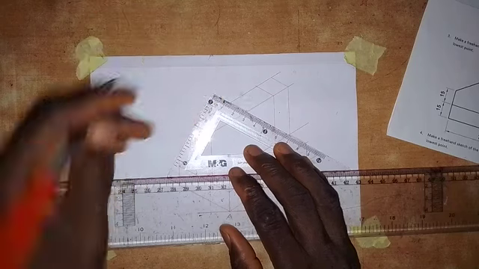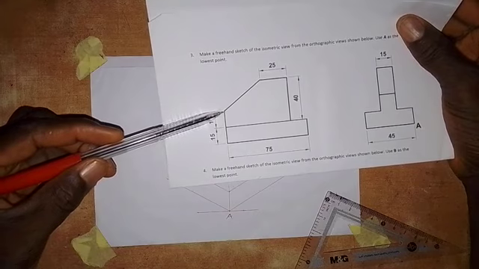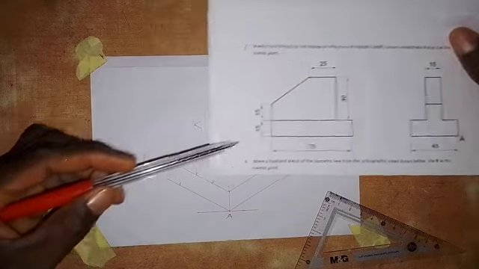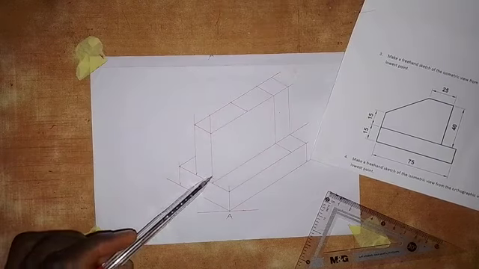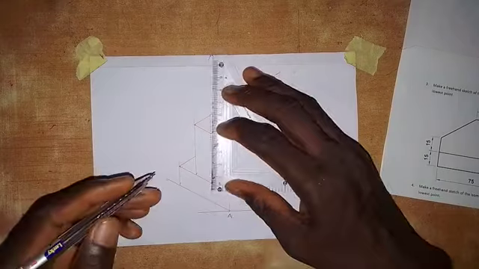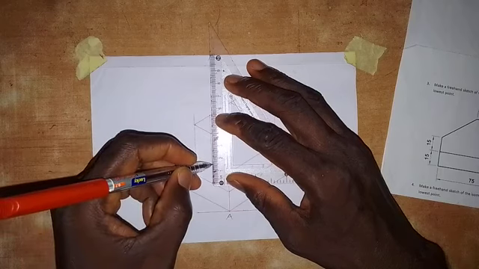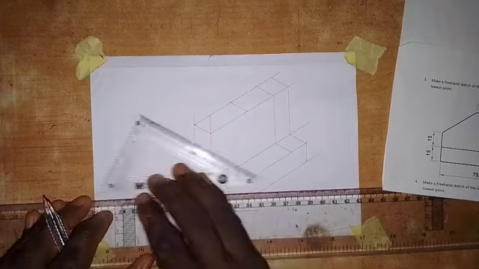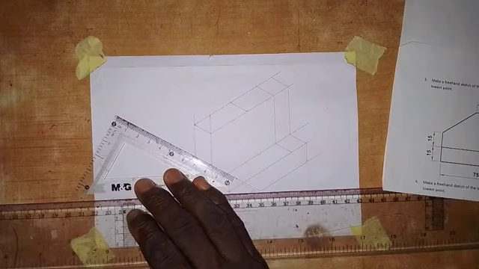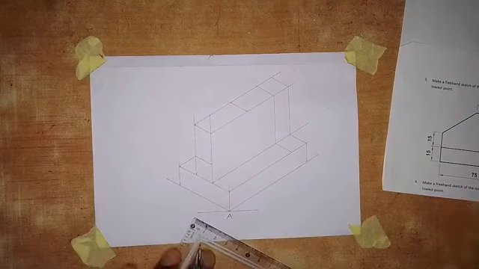Okay. Alright. So next, we need to locate this point here, which from this surface, from this line, is 15 millimeters. That is from this point. Take 15 millimeters up, so come here like this, take a measurement of 15 millimeters up. This is 15 millimeters. So transfer this distance to this side. Okay, so we have the point here.